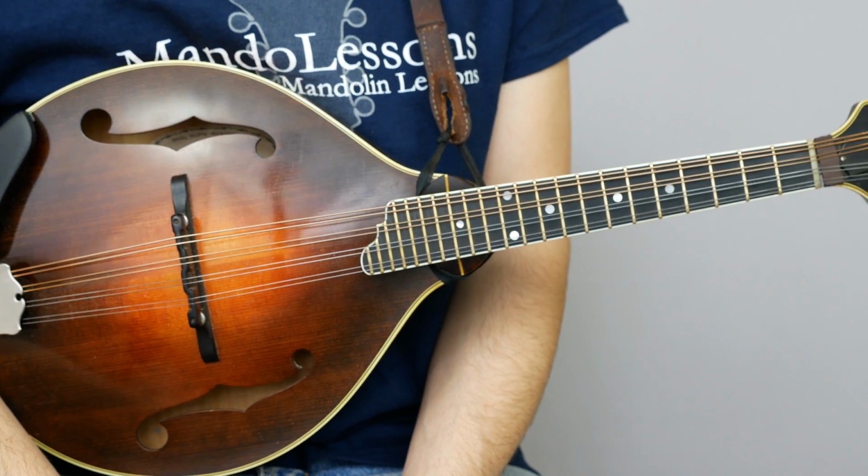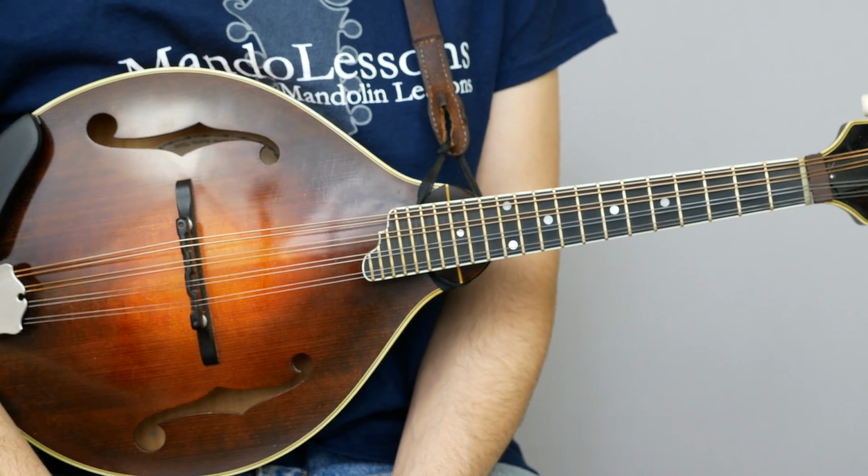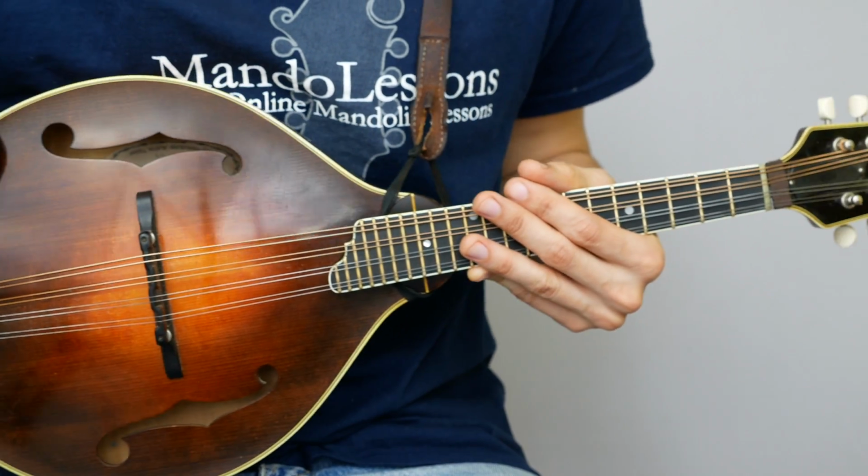In the next lesson, I'm going to start talking about the G major scale and how that relates to the penny whistle and the other modes you can get out of a G major scale.